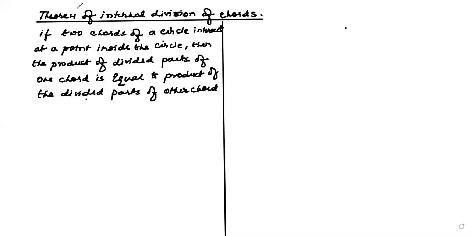A new theorem, children. Theorem of internal division of chords. If two chords of a circle intersect at a point inside the circle, then the product of the divided parts of one chord is equal to the product of the divided parts of the other chord. Now, what does it mean, children?